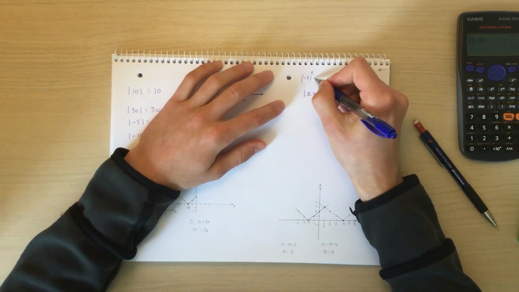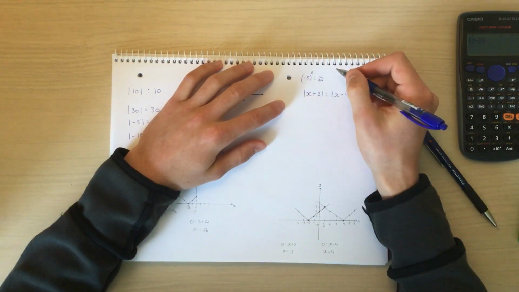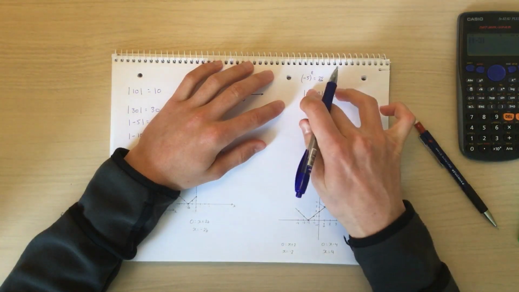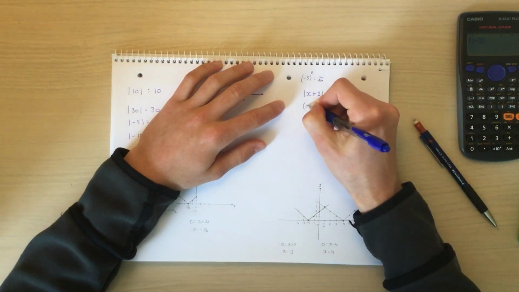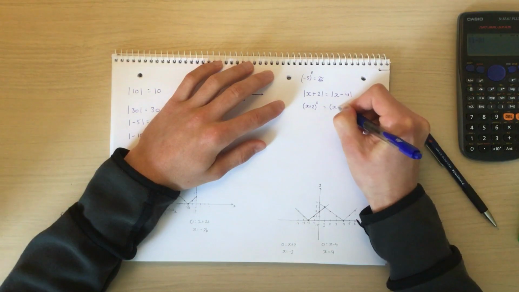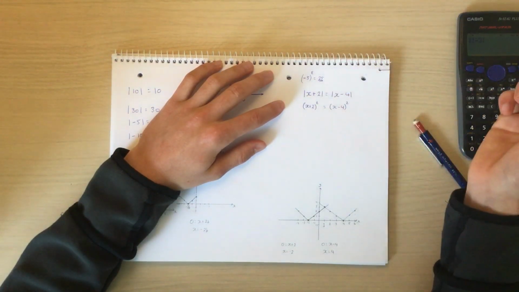And then what we would be left with is just a positive value, which we can then go ahead and solve. So what we try and do in these situations is we square everything. We square the modulus functions. And then what we're going to be left with is just x plus 2 squared is equal to x minus 4 squared. And then we expand these and then we can solve for x.